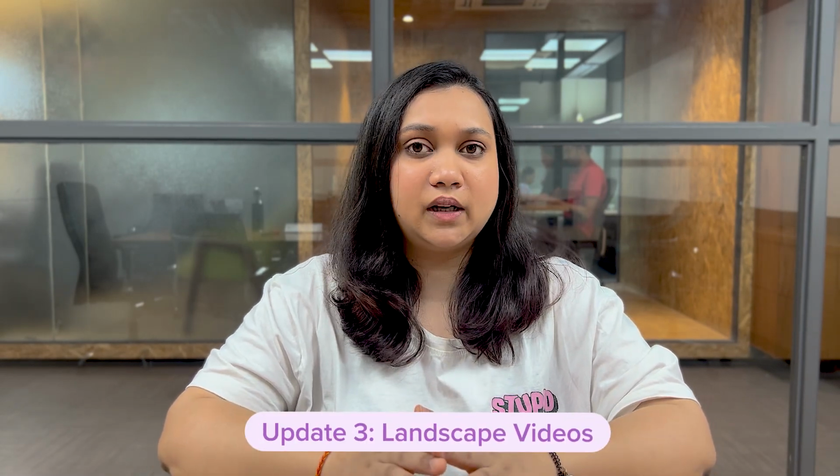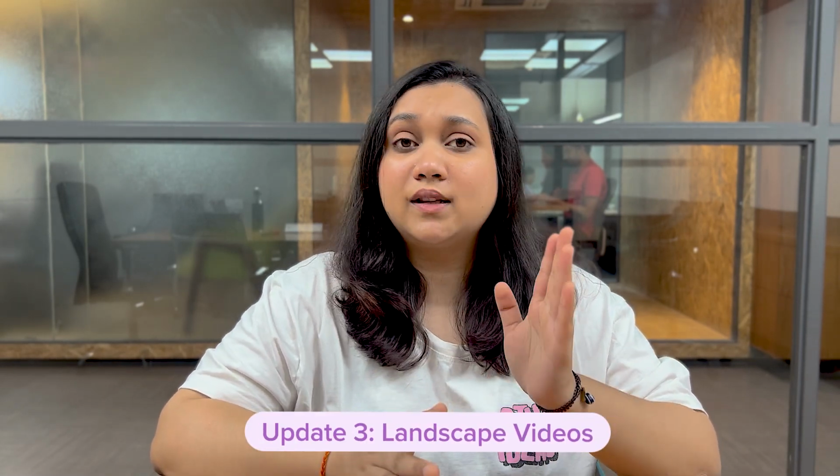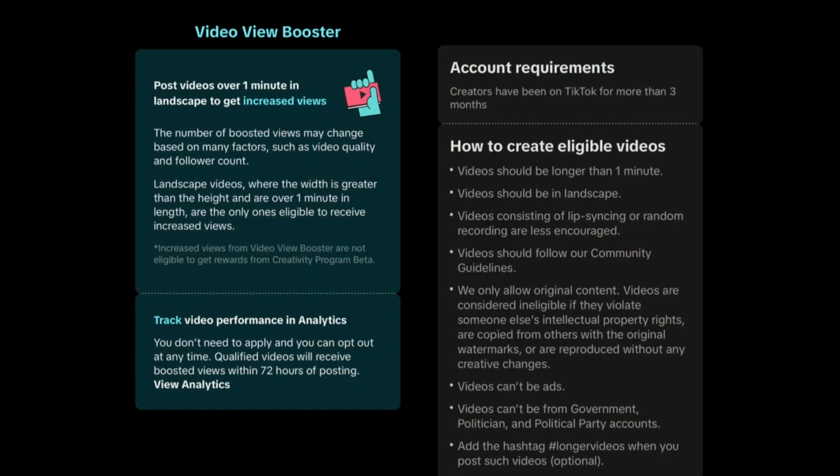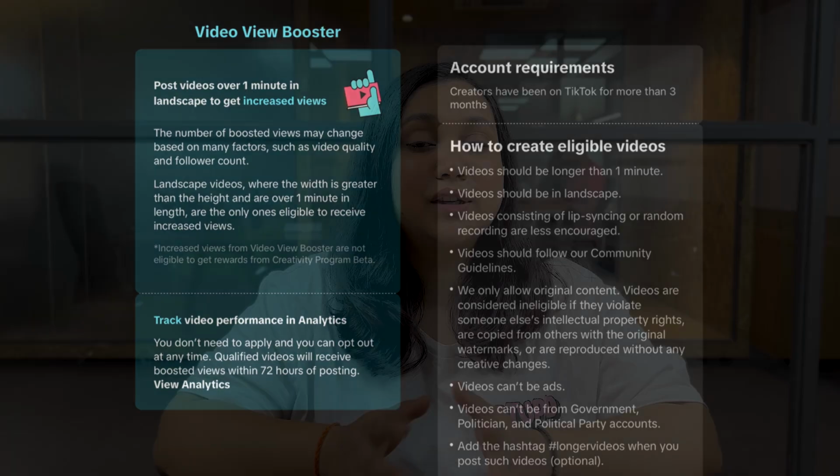As per the new updates, TikTok now supports horizontal landscape videos. Experiment with horizontal videos, especially if you have received a notification from TikTok. Don't ignore this format shift. It's been heavily promoted by TikTok.